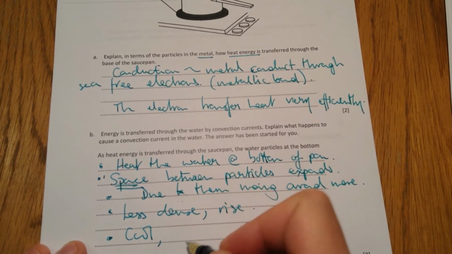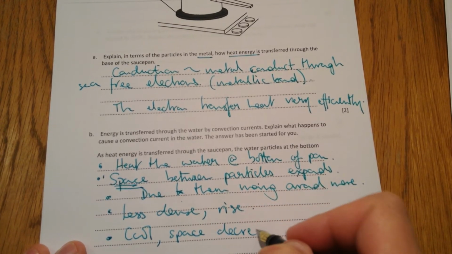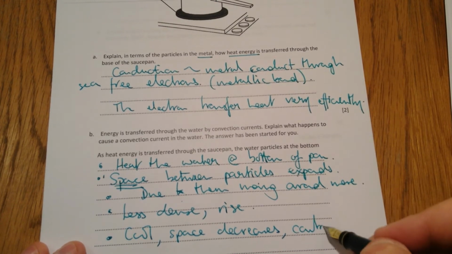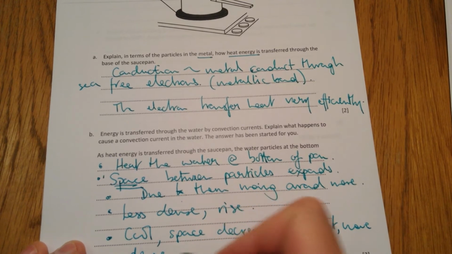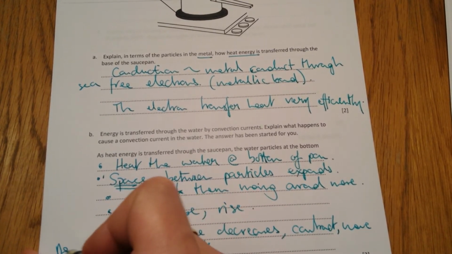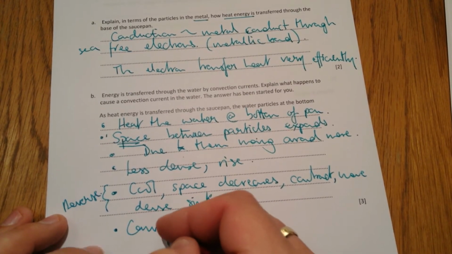They cool, space decreases, they contract, more dense, sink. This, of course, is just the reverse, and that sets up a convection current.